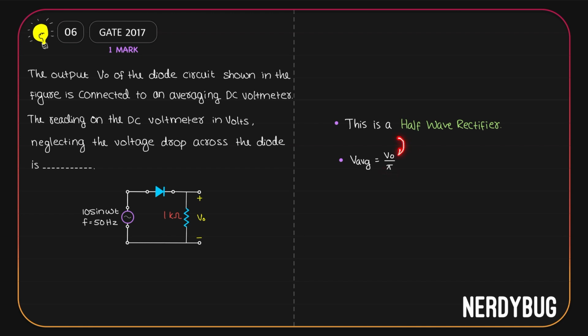V0 is the maximum value of the output, but this is a half-wave rectifier. Its output is basically the input itself with the negative half cycle removed. So its maximum value is going to be the maximum value of the input, which according to the question is 10. So the average value of the output is 10 by pi, which is 3.18 volt. And that is our final answer.